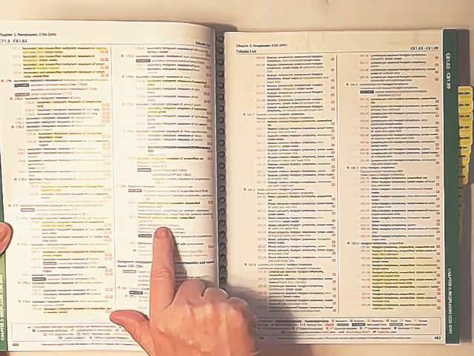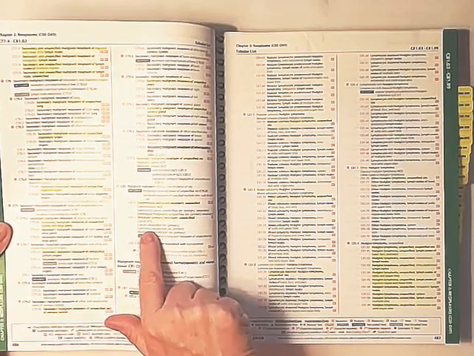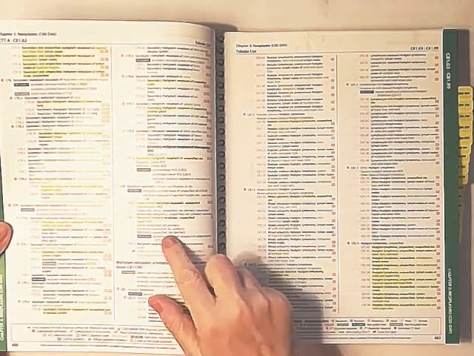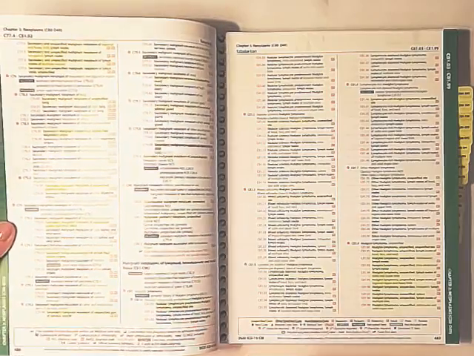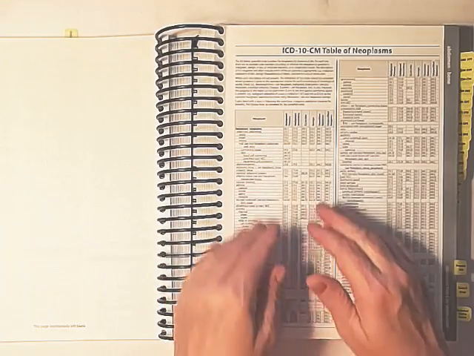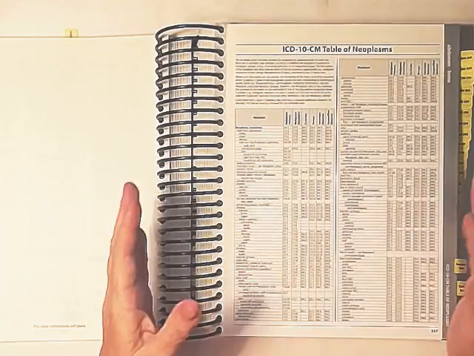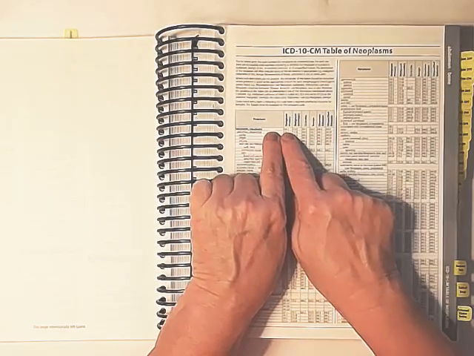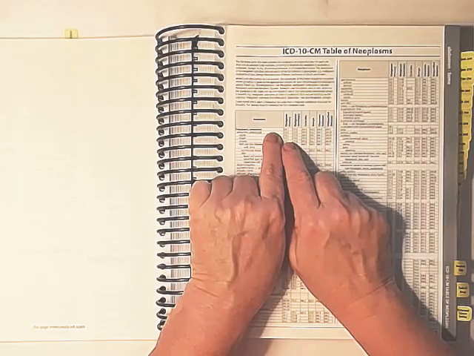This is cancer, unspecified primary. Carcinoma, unspecified site primary. Malignancy, unspecified site primary. So that means the documentation that you have gave you just enough to know that the patient has a primary cancer, but you have no idea where it is. And so that would be true for all of these.